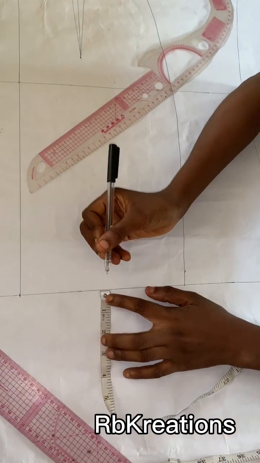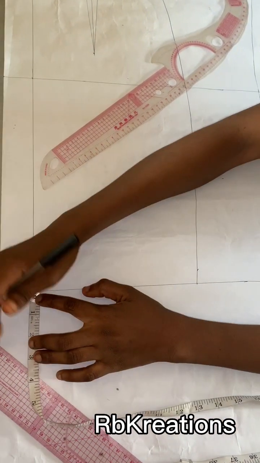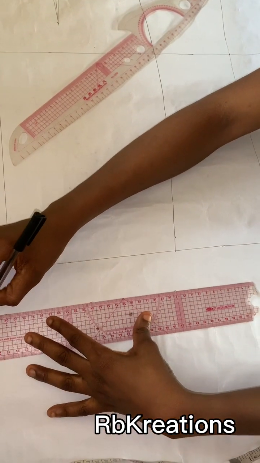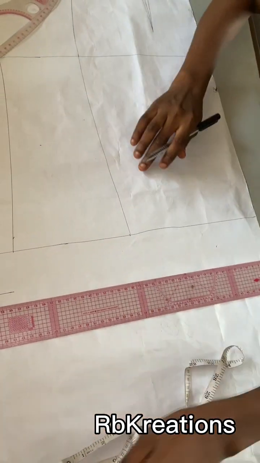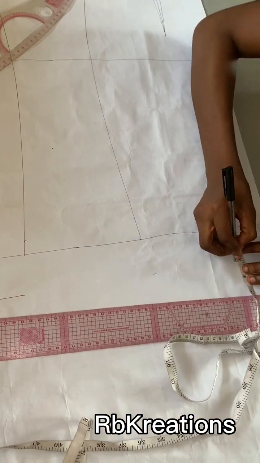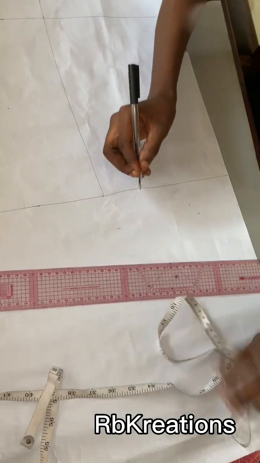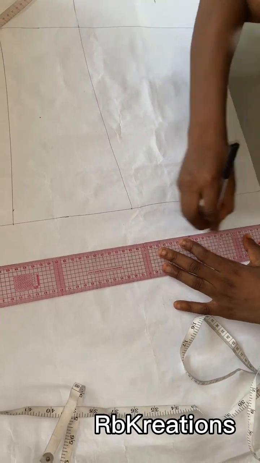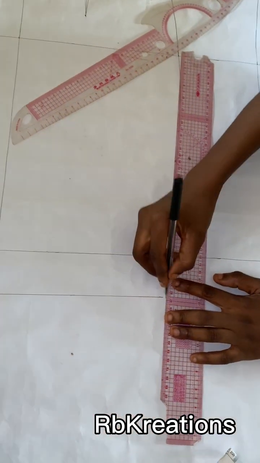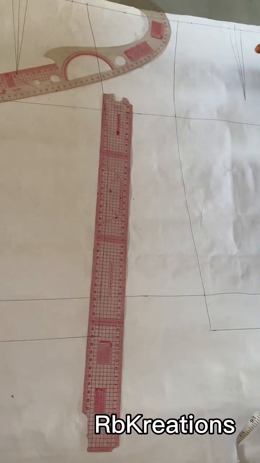So we go ahead to input our allowance for the hem. That is the allowance to fold the skirt at the lower part. I put 2 inches here. This is the back. And then I'm doing the same for the front. I'm putting 2 inches as well, just like I am doing right now. So our back piece and the front piece of the skirt is ready.